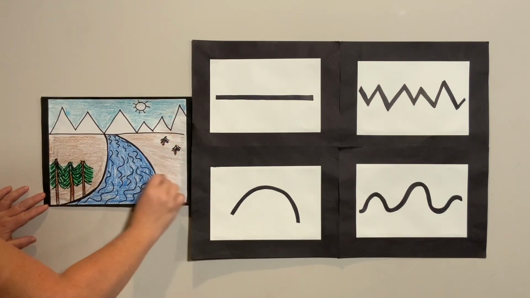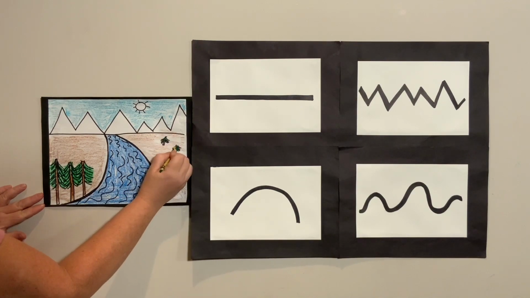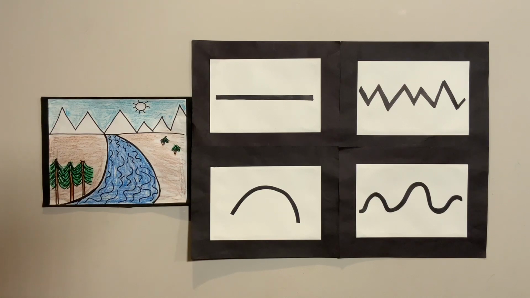I'm just going to do it quickly and I'll have to work on my picture later. I'm going to give you an idea of what yours looks like by coloring the picture.